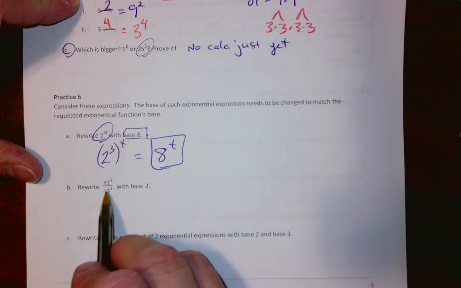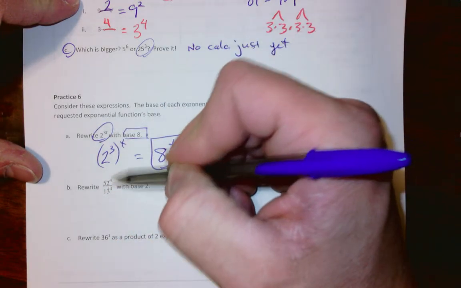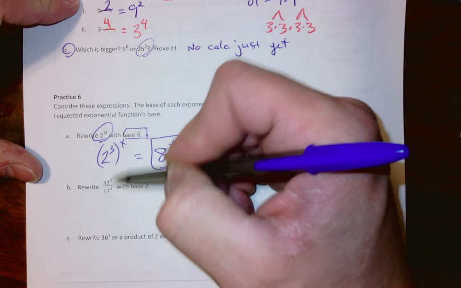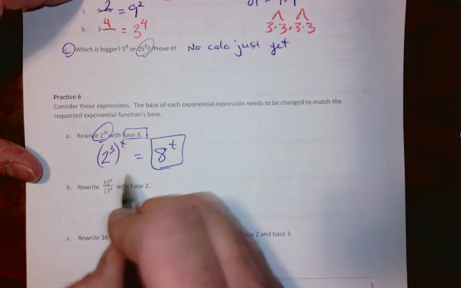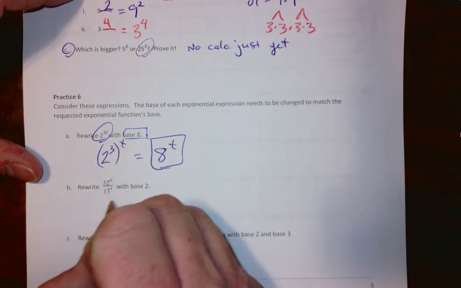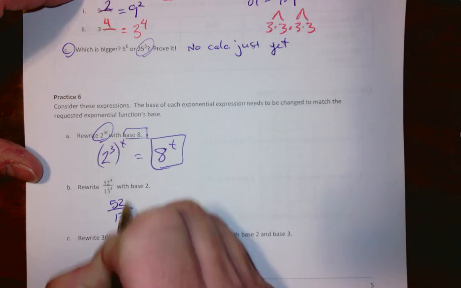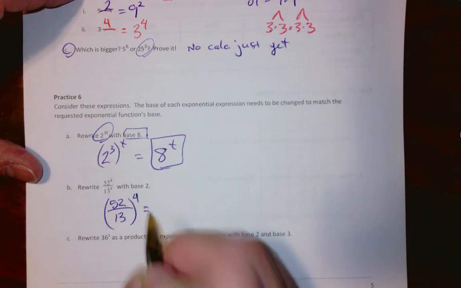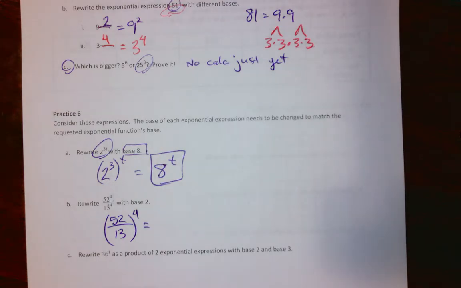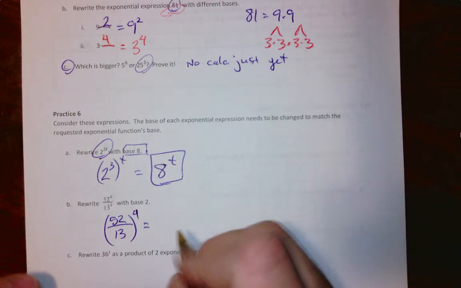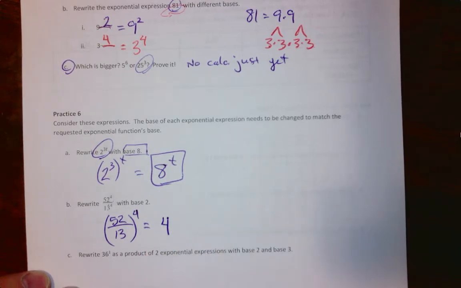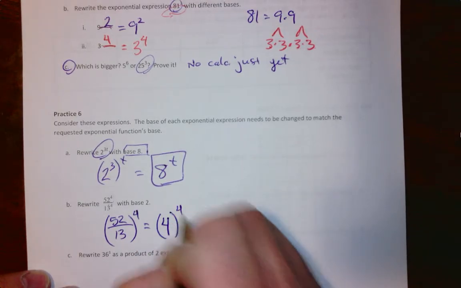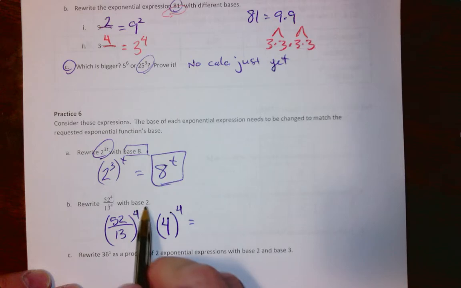Over here, one of the tricks that I'm using is that both of these have an exponent of 4, and I can pull the 4 away. So then I have 52 over 13 to the power of 4. Now, if you remember, 52 cards in a deck, 13 cards in each suit. So 52 divided by 13 means that there are 4 suits, and it's still raised to the power of 4. This isn't quite base 2.